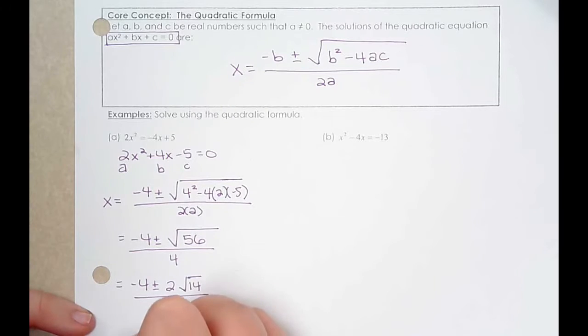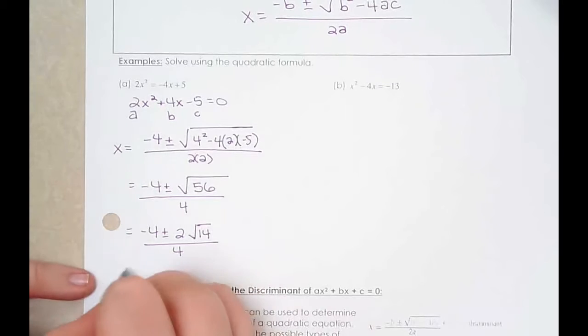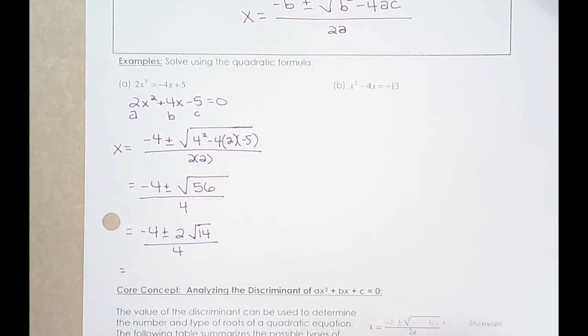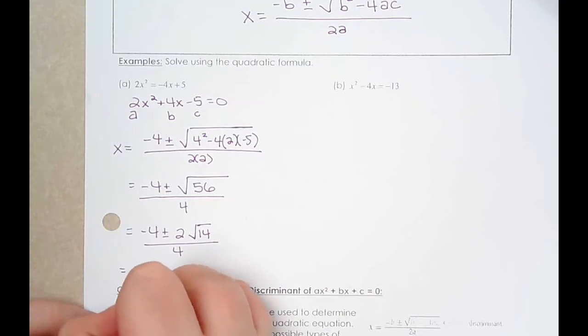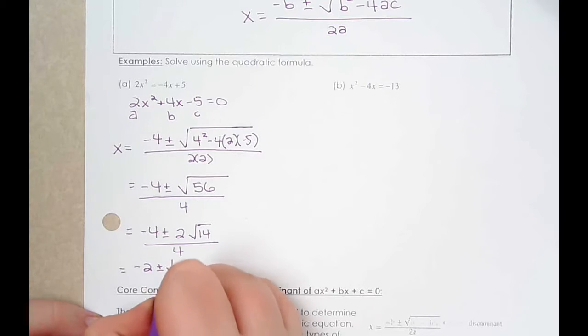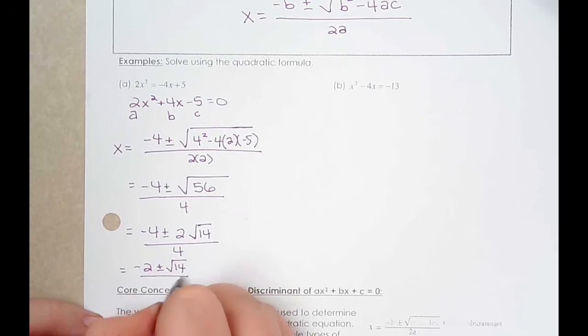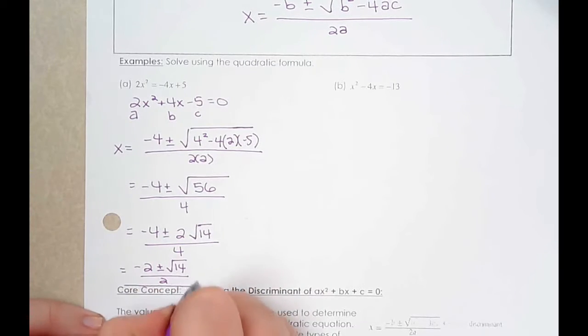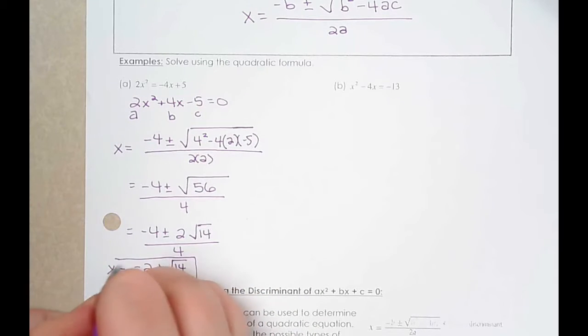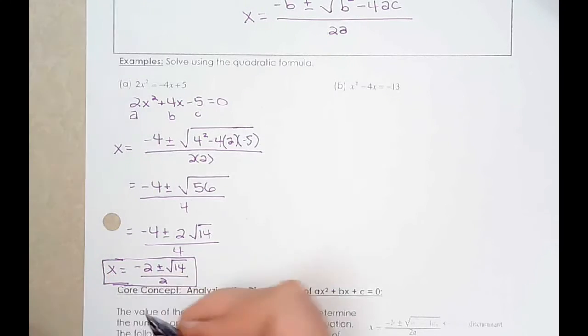All over 4. But again, this is not how we are going to leave our answer. We're going to simplify it just a little further and pull out a 2 as well. So this becomes negative 2 plus or minus root 14 all over 2. We want to make it look as nice and as simple as possible. Then, of course, add your x at the end so I know it's your final solution.